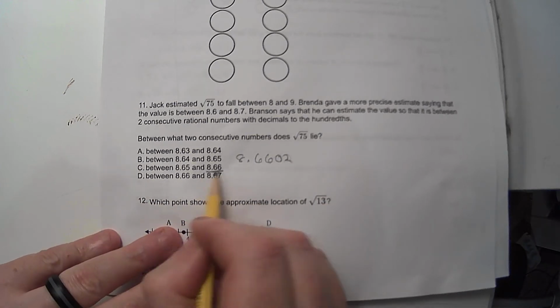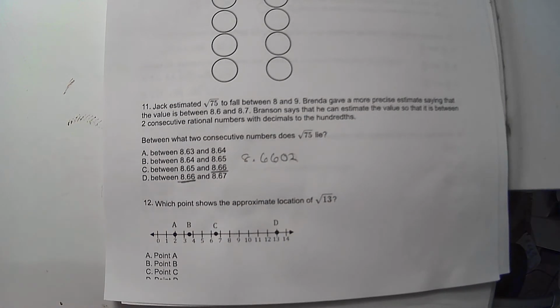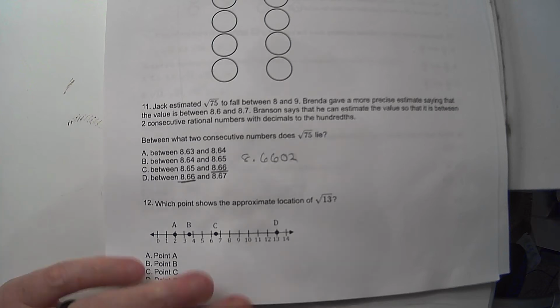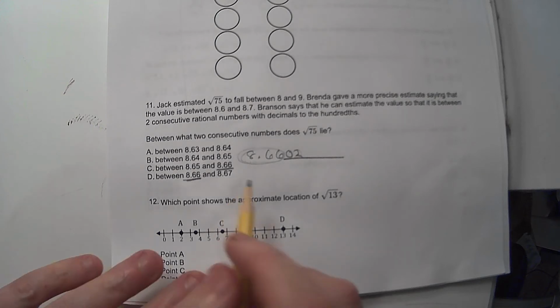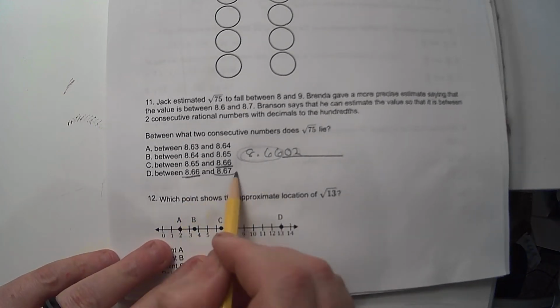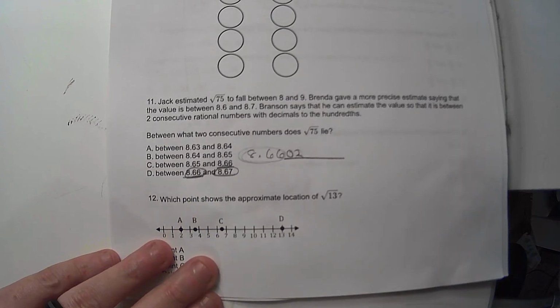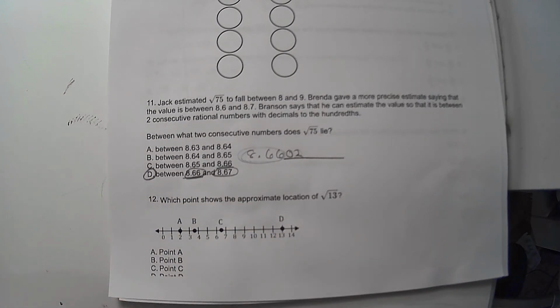So I have two options, 8.66 and 8.67, but because I know there are some decimals after that, it's larger than this 8.66. So that needs to be my lower number, and the value has got to be in between these two. So that's going to give me answer choice D.